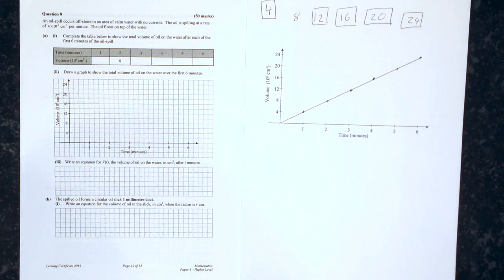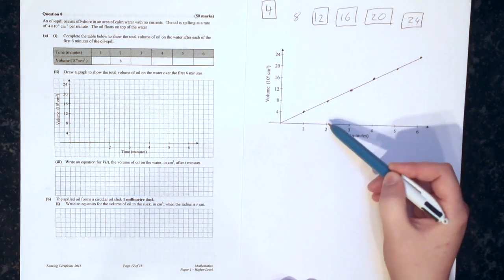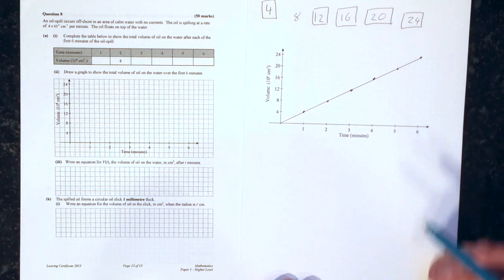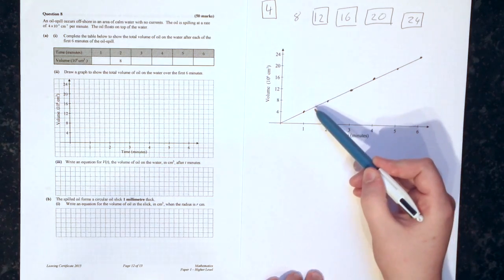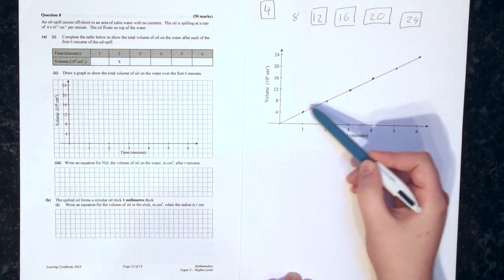Part 3, we're asked to write an equation for V of t, the volume of oil on the water, after t minutes. So what that means is we want to write down a function, V of t, such that whenever we give it some value of t, it will give us how much oil is on the water. So we need some function, V, such that V of 1 is 4 by 10 to the power of 6, V of 2 is 8 by 10 to the power of 6, V of 3 is 12 by 10 to the power of 6, and so on. Because once we have that function, we can then ask it for any time. So for instance, if we wanted to look at 1.5, we could put in V of 1.5 and get our exact answer.